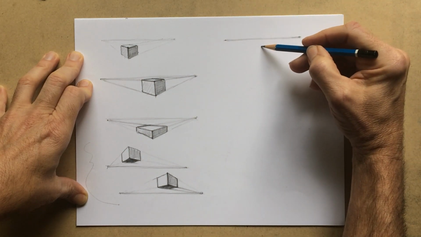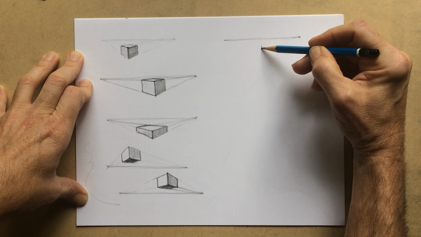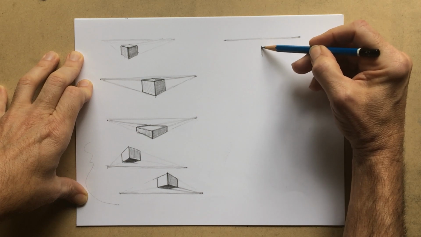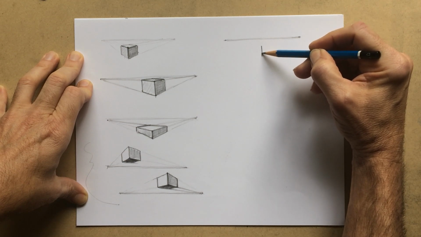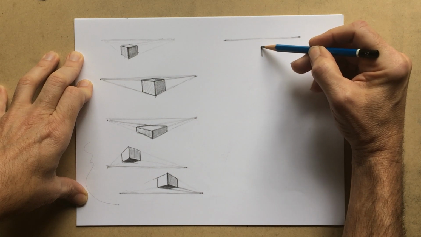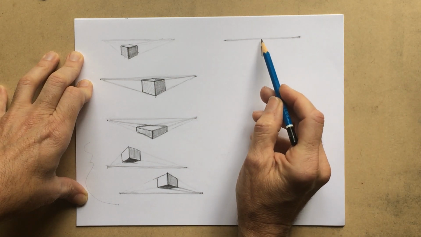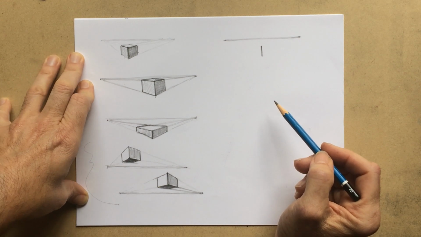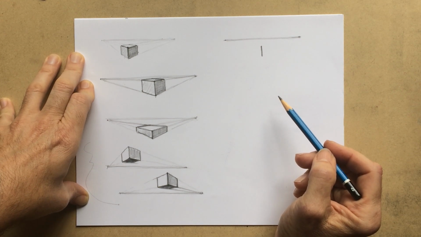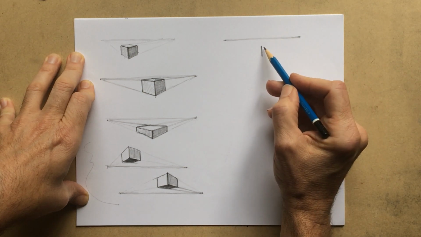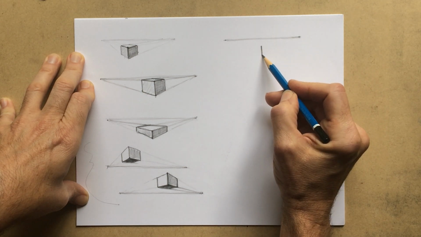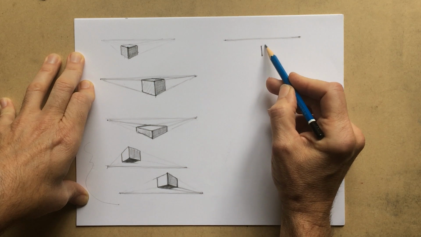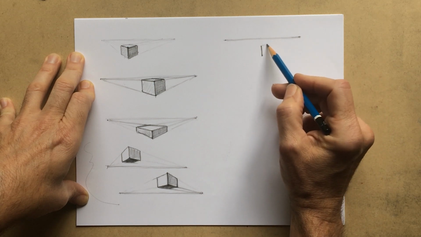But in this scenario, this front closest edge will be all the way below our eye level. And so I'm going to do a similar thing that I've been doing.